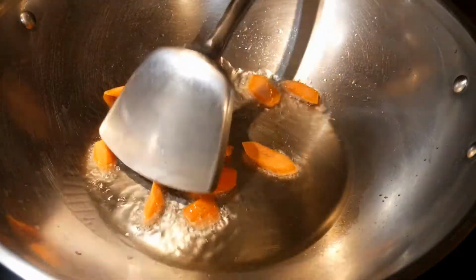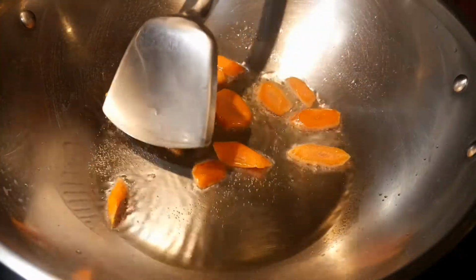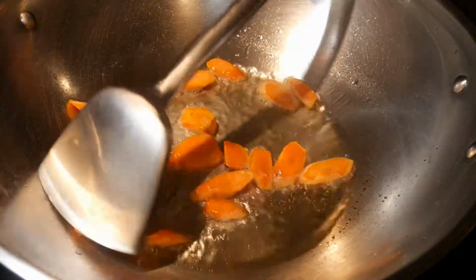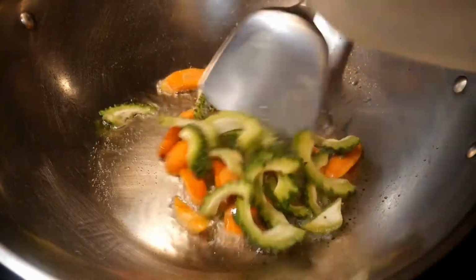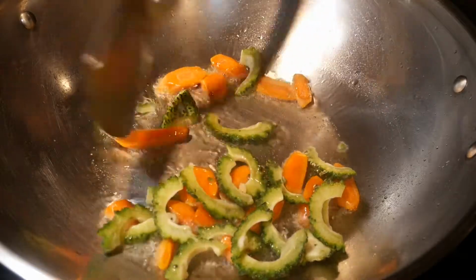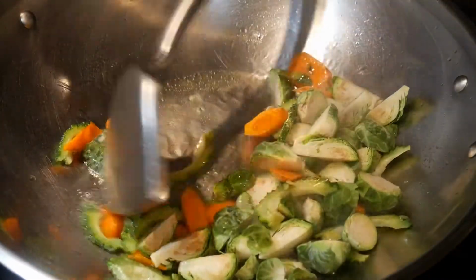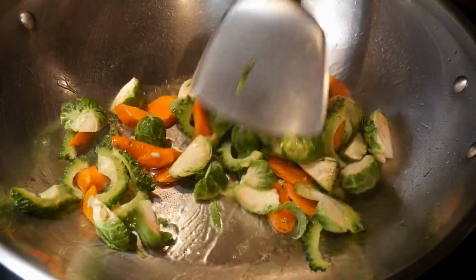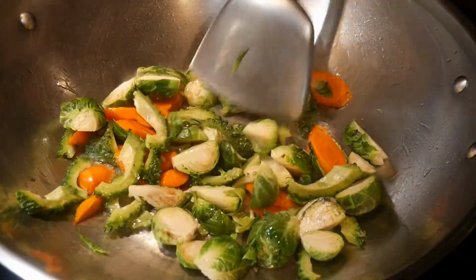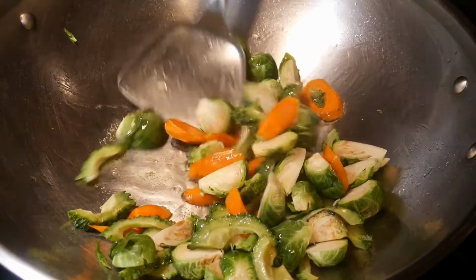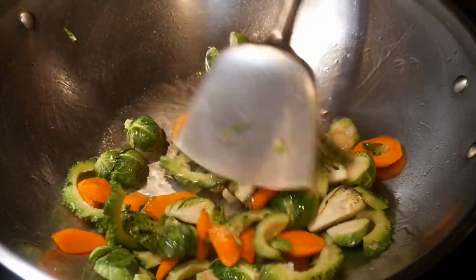I start out by stir frying some thinly sliced carrots. This is followed by the addition of some bitter melon. And then I add Brussels sprouts to the wok. All these 3 items take about the same amount of time to cook, and that's why I pretty much add them all together to the wok.